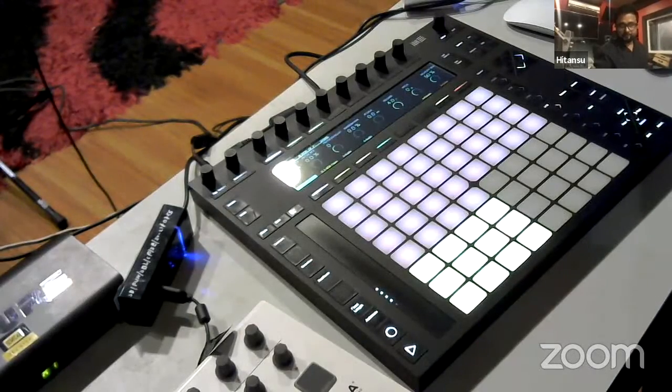How does it look? What is the basic workflow? How does it sync with the tool and everything, so on and so forth. Let's get started with that. Short of time, we can start immediately, and I'm going to share my screen with you along with my Push.